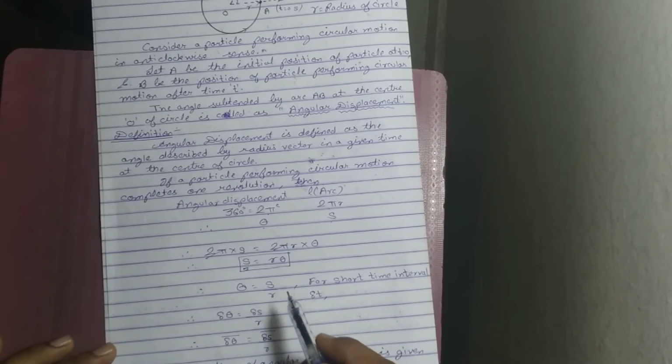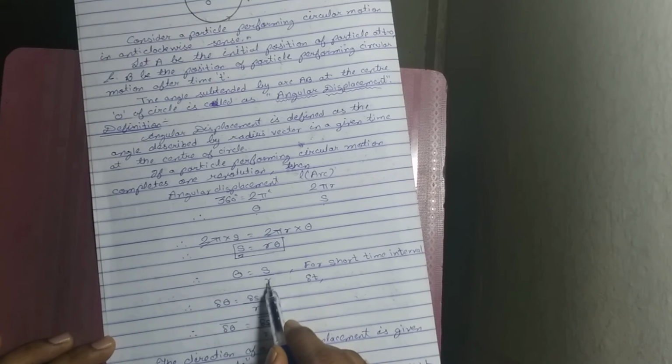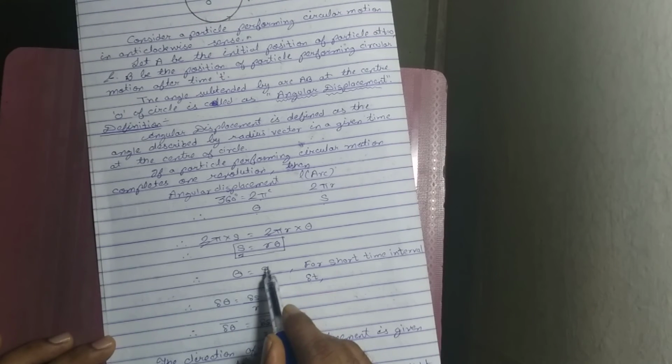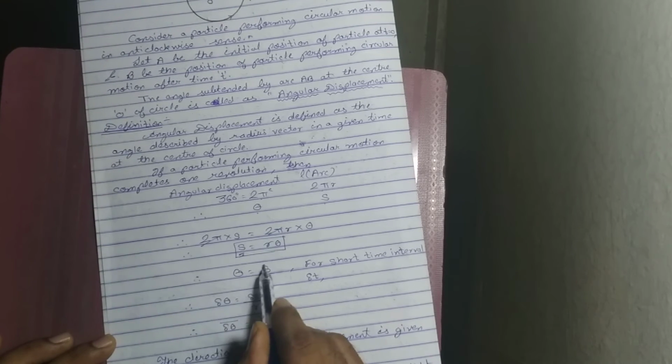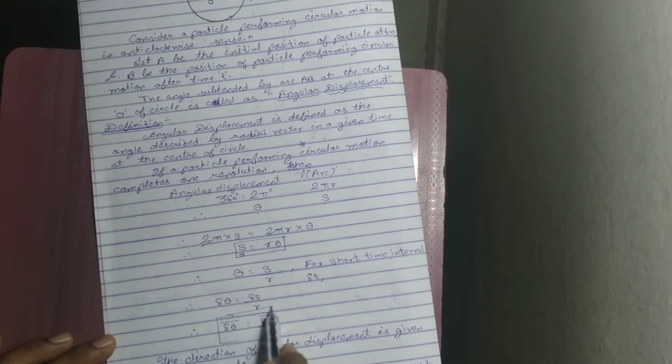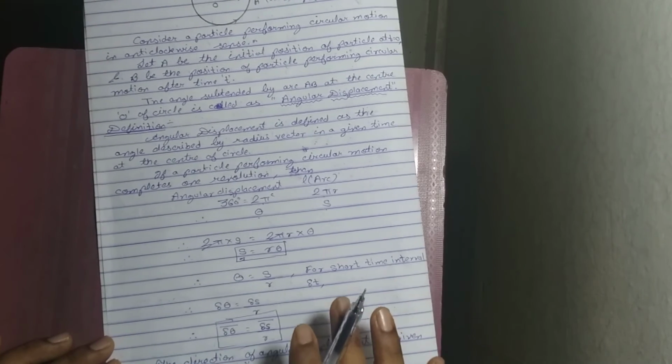Students, let us make the formula for theta. What is theta therefore? S upon r. Students, if I consider a small change in angle, then there is a small change in path. So this is the formula in terms of vector. Students, one more question the examiner will ask.